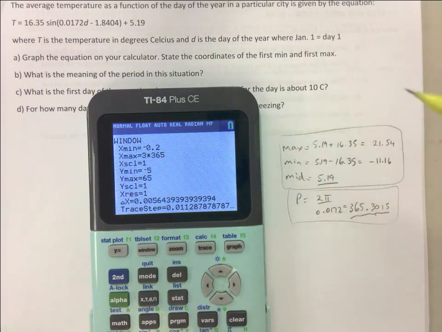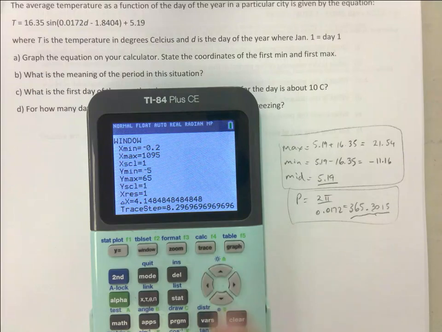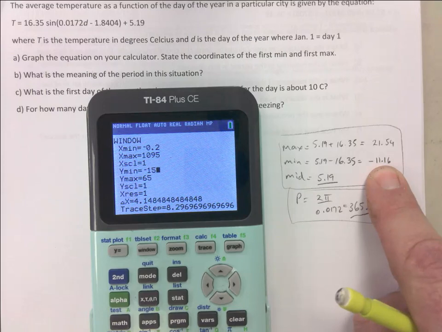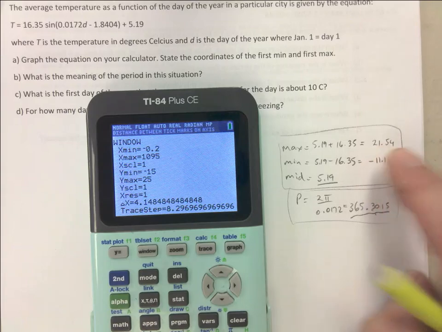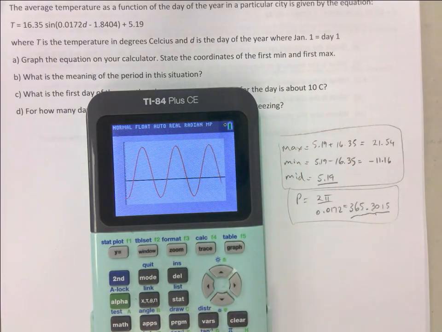Yes, you can just put in 365. It's going to be good enough. Let's see. My y min should be negative 12 or negative 15. The highest is 21, so I'm going to go up to 25. Okay, so that's my window. Let's see if I see something.